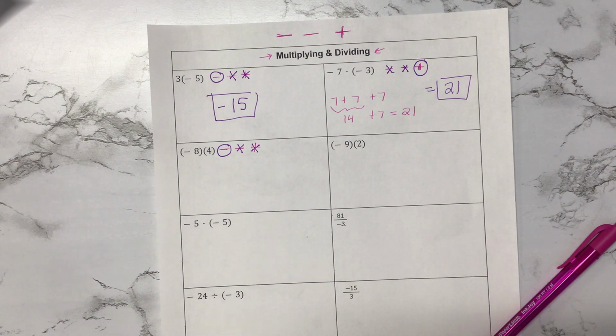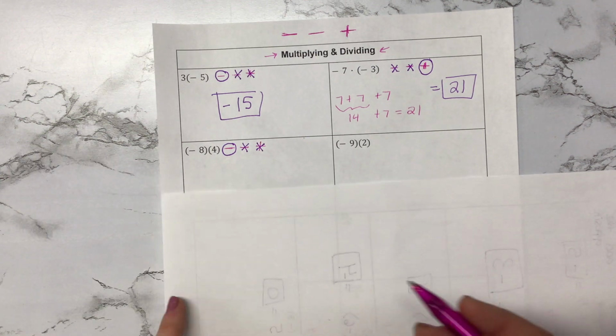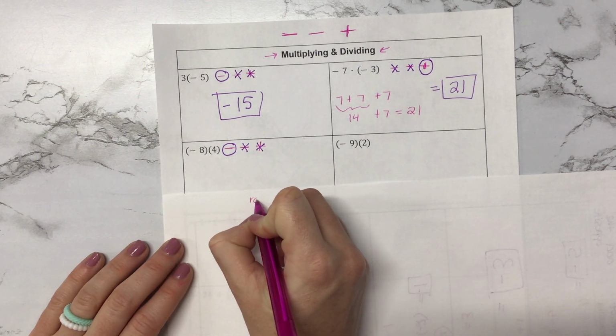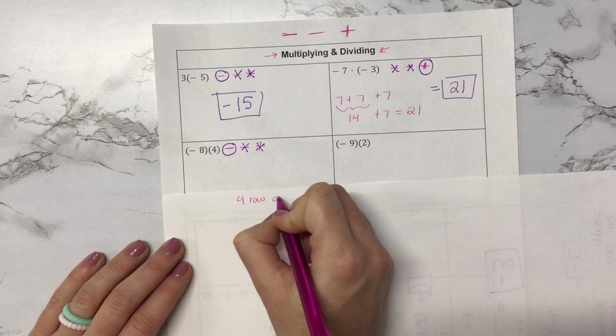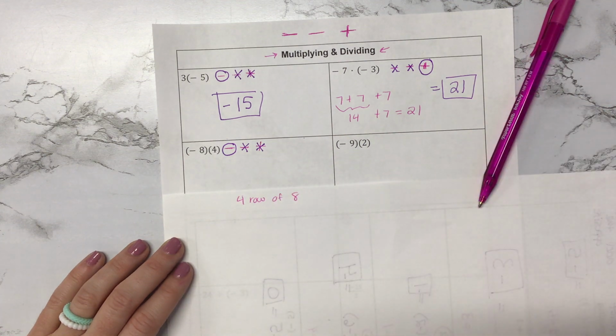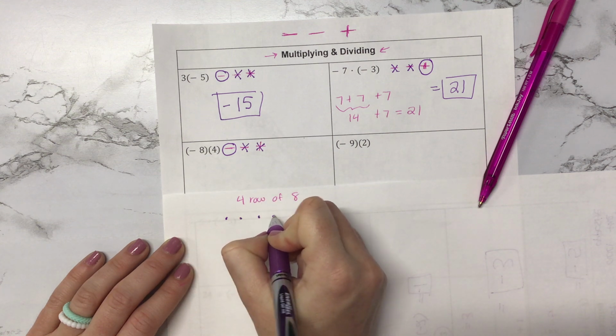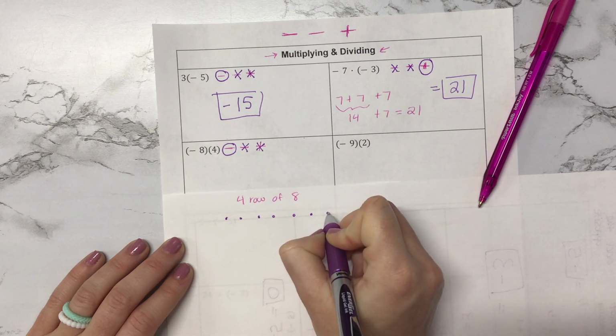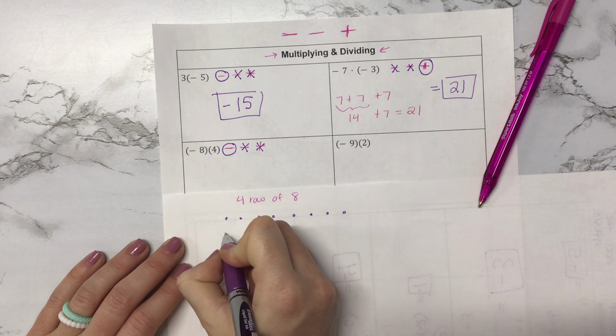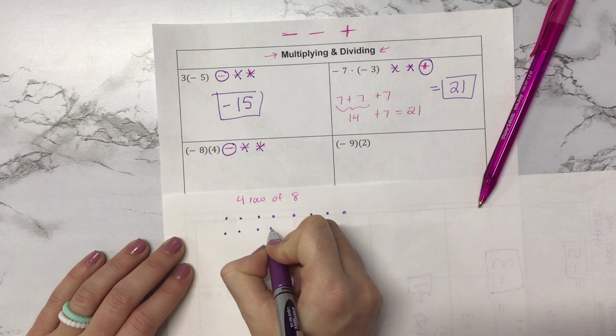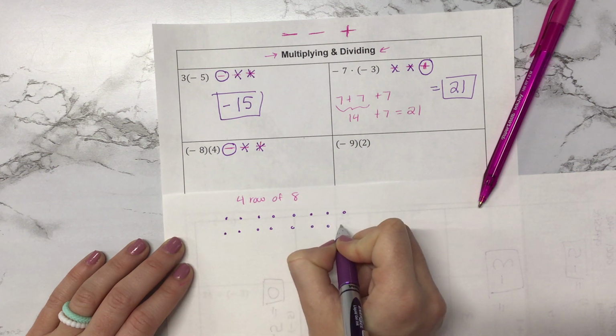Another strategy is to draw an array. So on a square piece of paper, we're going to make rows of 8. We're going to make 4 rows of 8. So 1, 2, 3, 4, 5, 6, 7, 8. Here's my second row, 8.